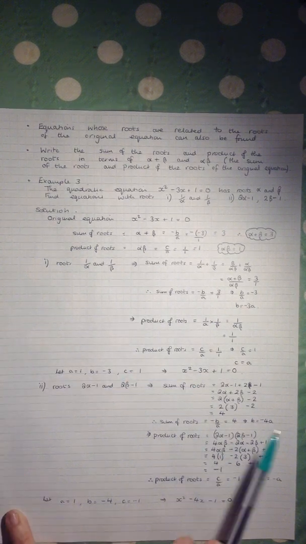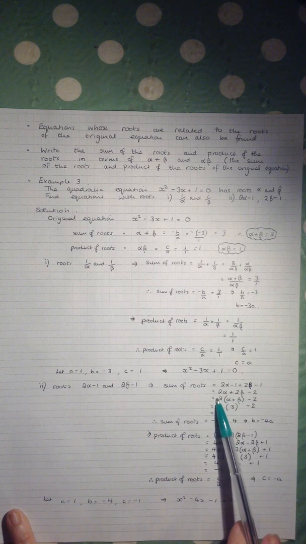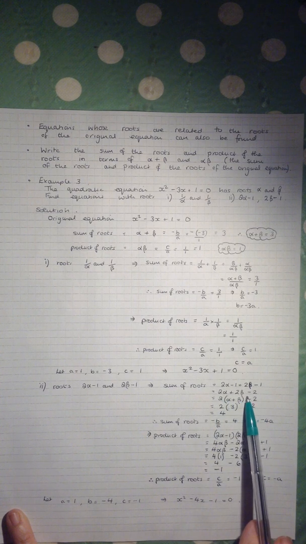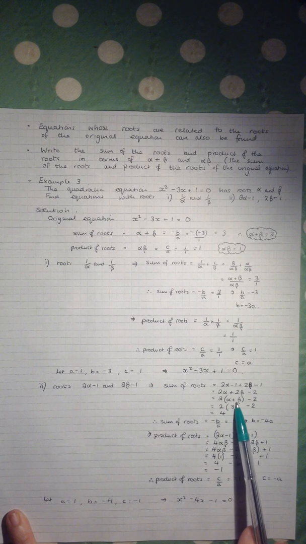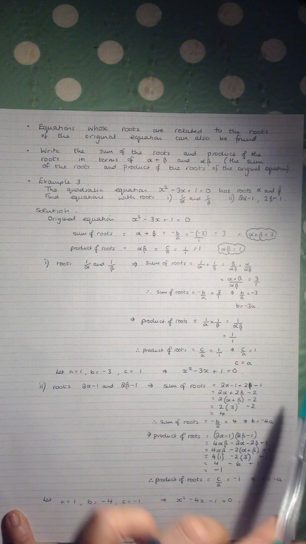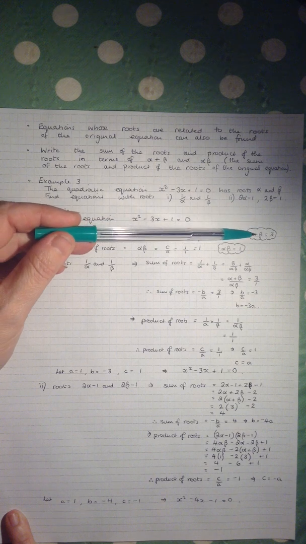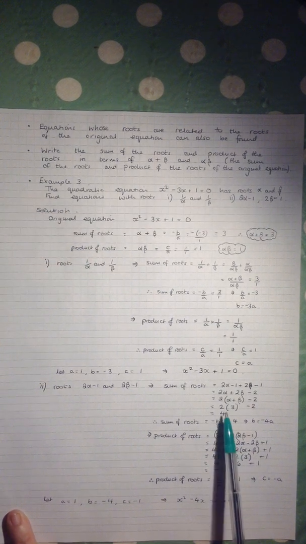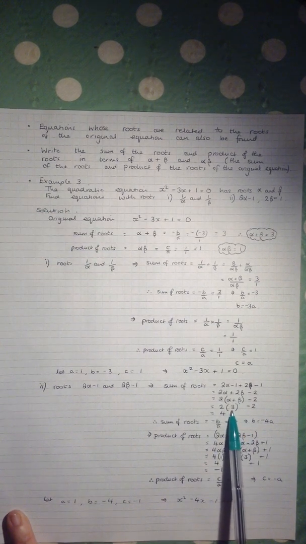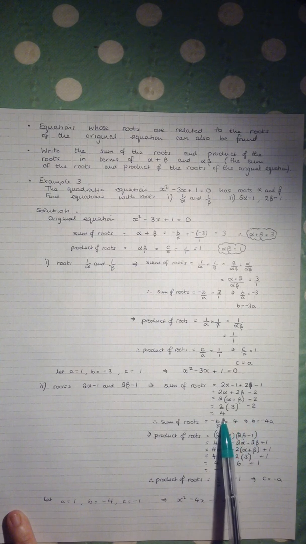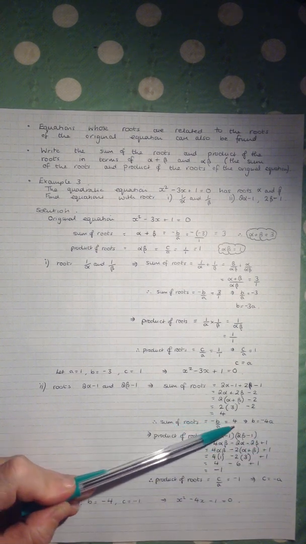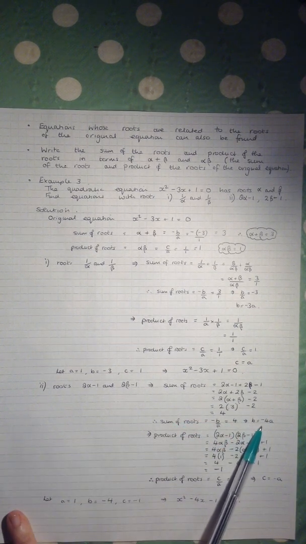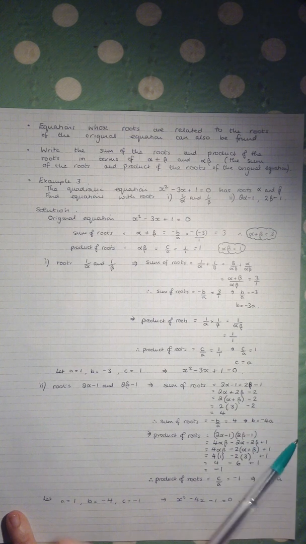We sum the roots, so add them together. We get 2 alpha plus 2 beta minus 2, which if we factorise gives us 2 lots of alpha plus beta minus 2. But we know from the beginning that alpha plus beta is 3, so we can replace that alpha plus beta with the 3, and solving it we get 4. So we know the sum of the roots is 4, so that means that negative b over a is 4, or b is negative 4 lots of a.